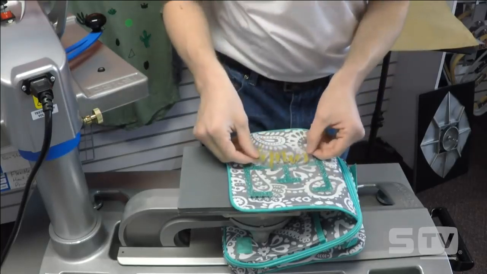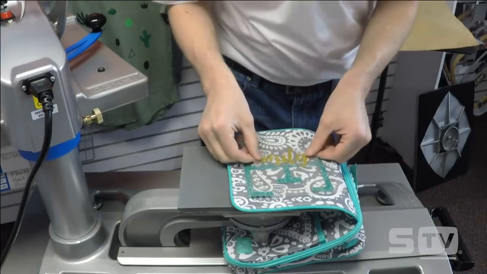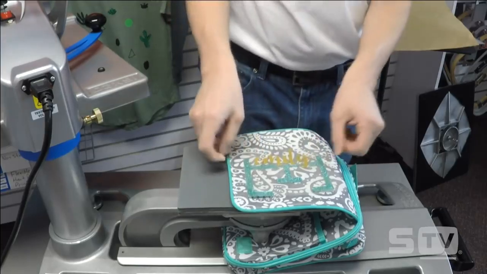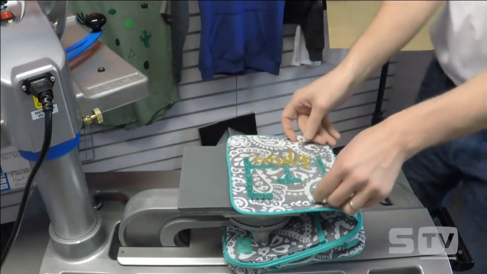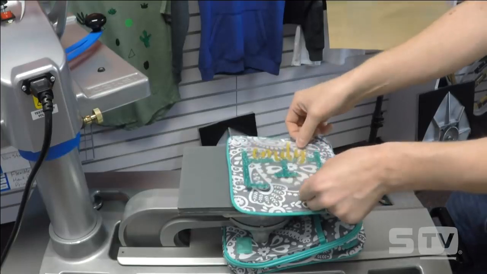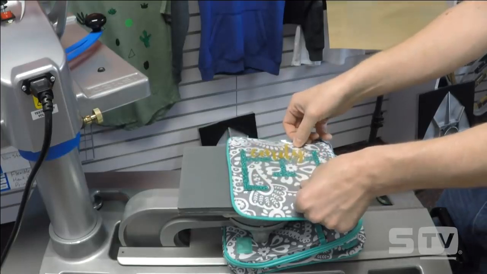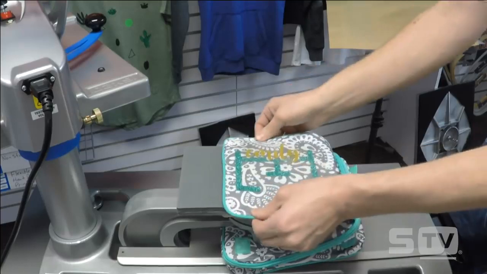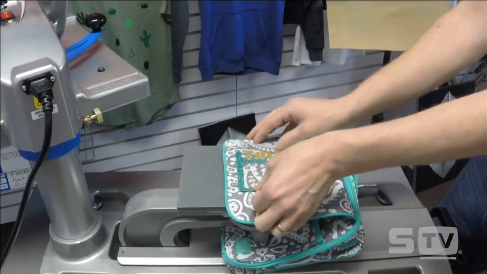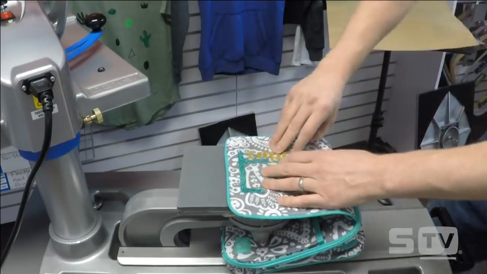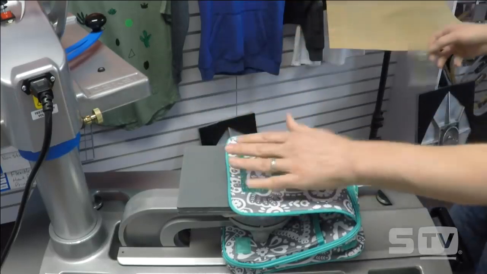I always like to lay it out first to make sure I get the alignment right with scope of the entire design and how it's supposed to center and look on there. So in this case, I'm just going to center the E and let the design be a little off to the right because I think it looks better visually. Peel the fashion film off.